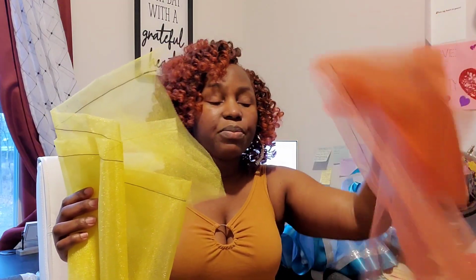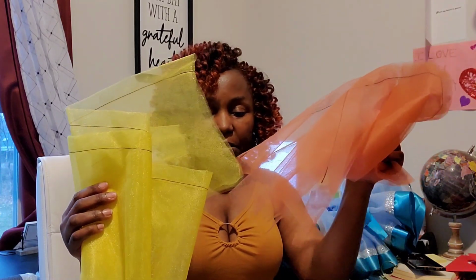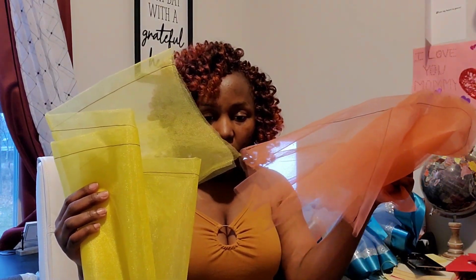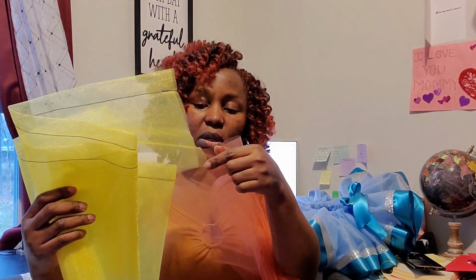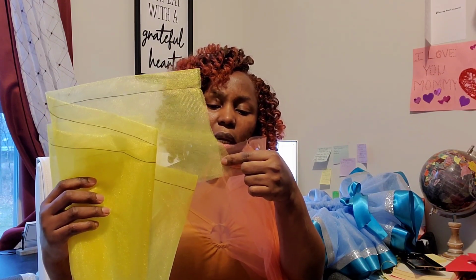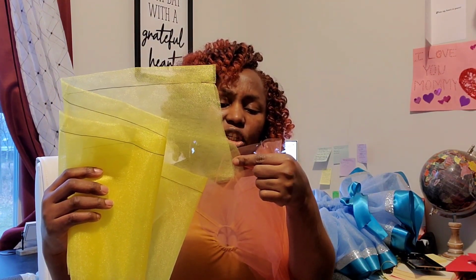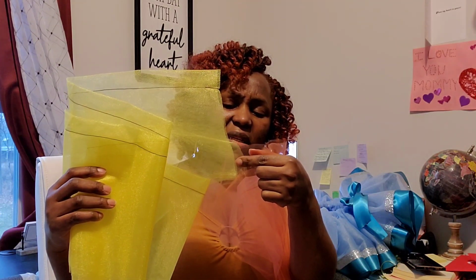So I'm gonna bring them closer so you guys can see the holes. Let me see this one. I gotta look closely, and this one I want to see how big they are. The polyester is just a little bit, maybe they're the same.